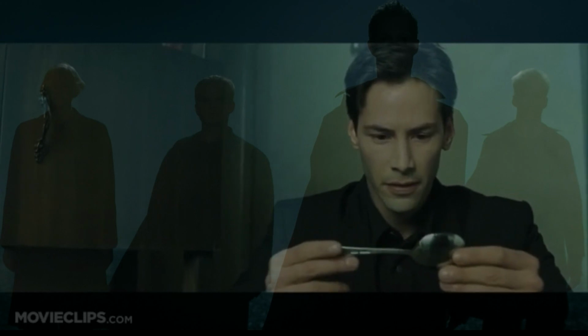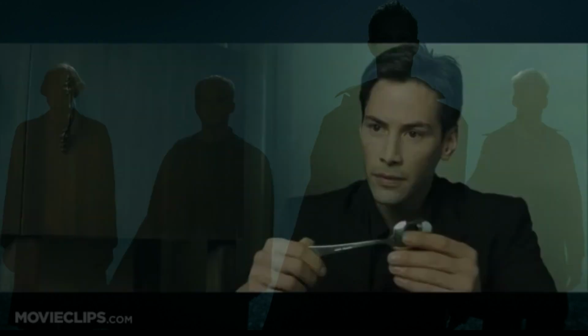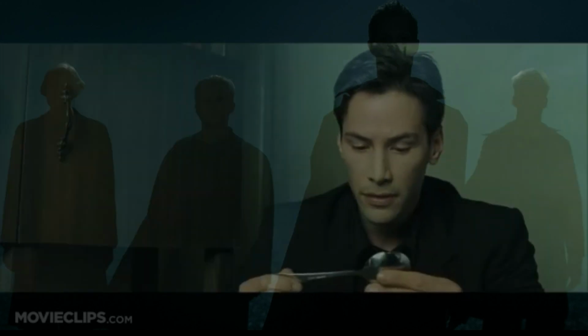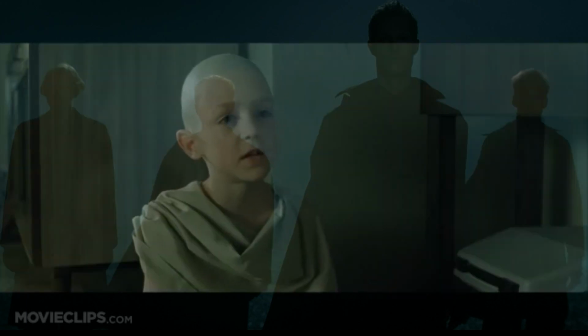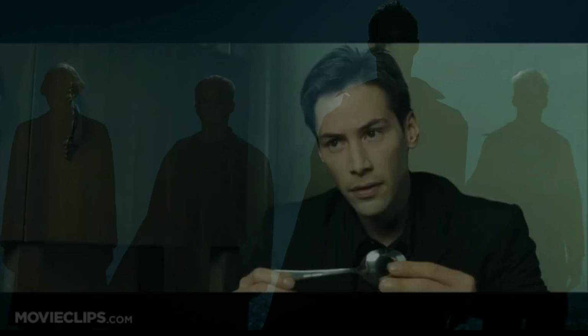Do not try and bend the spoon. That's impossible. Instead, only try to realize the truth. What truth? There is no spoon. There is no spoon? Then you'll see that it is not the spoon that bends, it is only yourself.